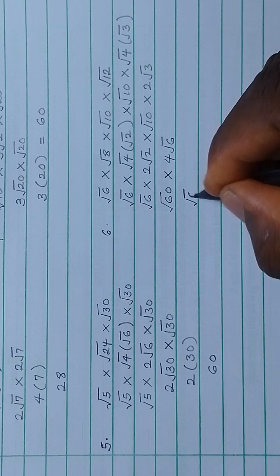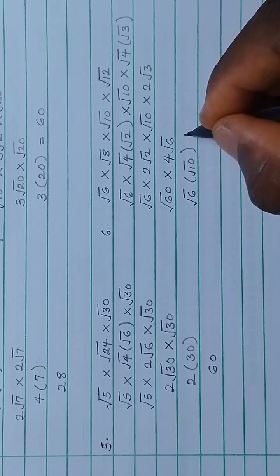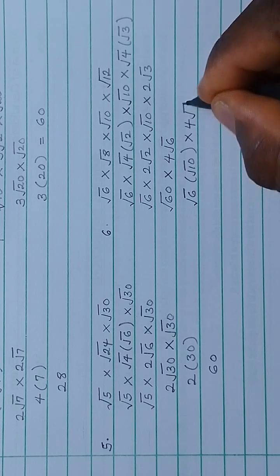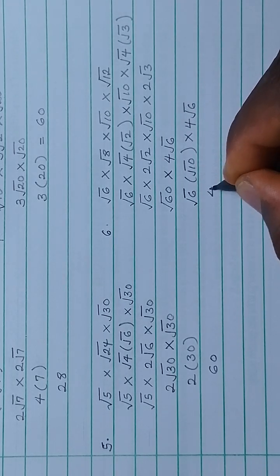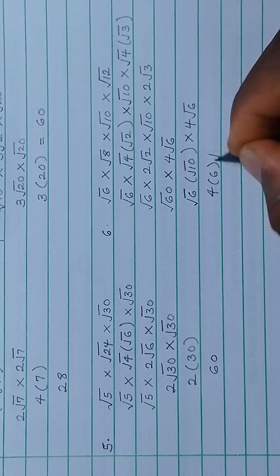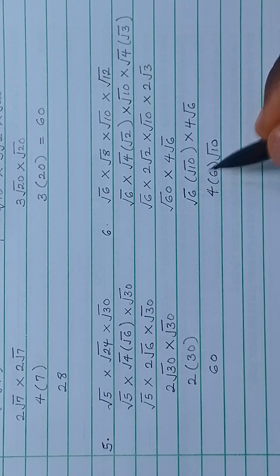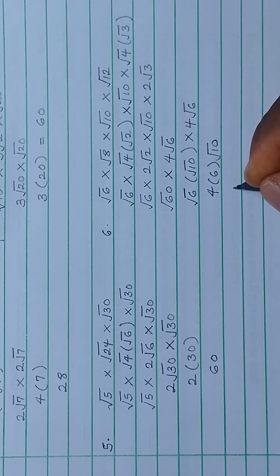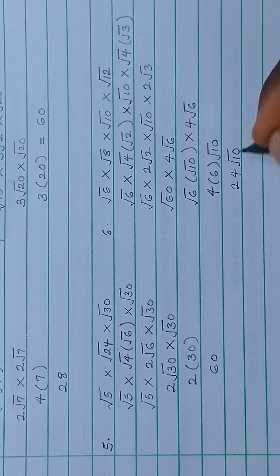This is root 6 multiplied by root 10, then multiplied by 4 root 6. So root 6 times root 6 will be 6. So we have 4 times 6 root 10. That is 4. Then root 6 times root 6 is this 6. So we end up with 24 root 10.